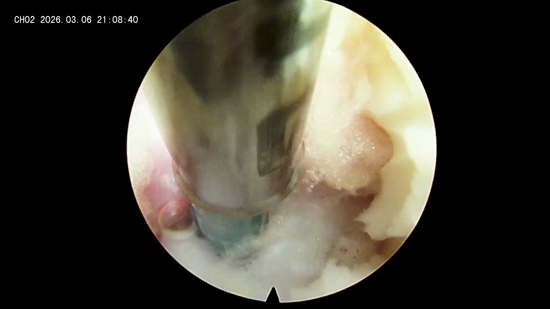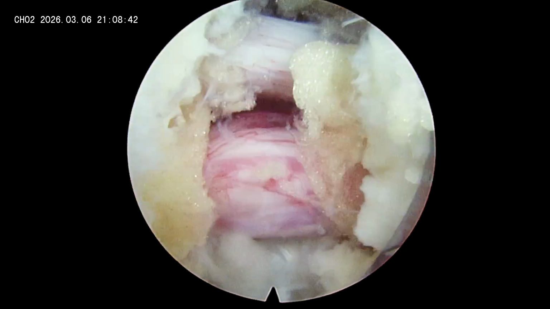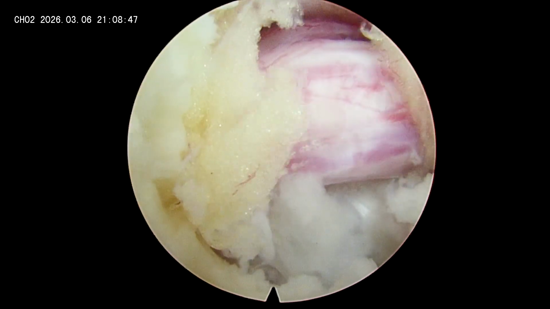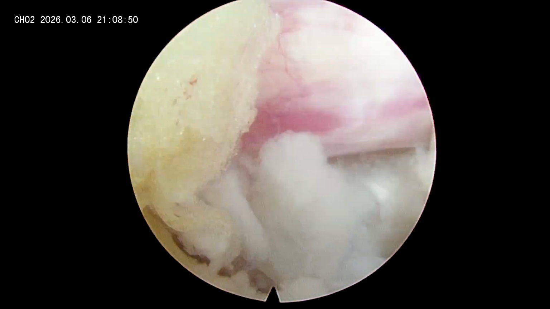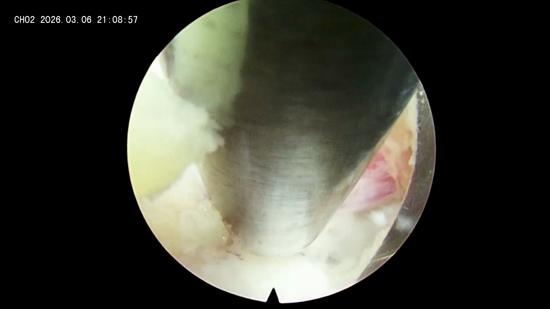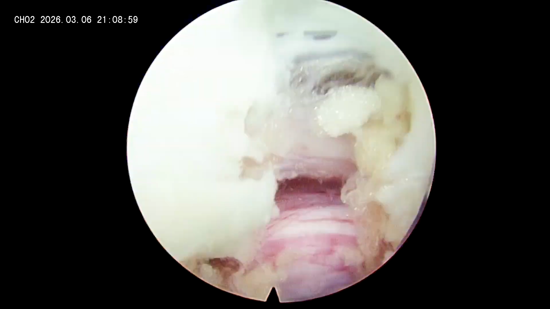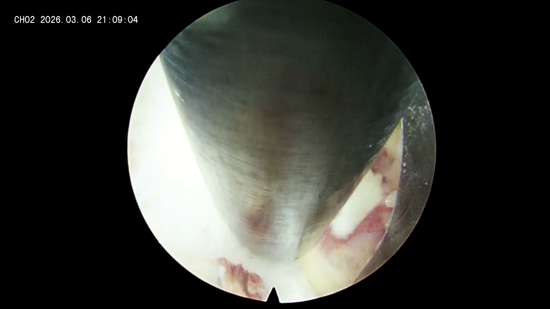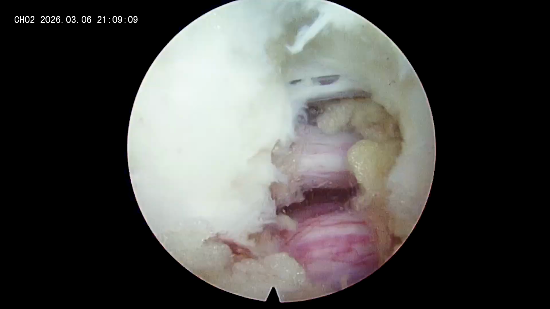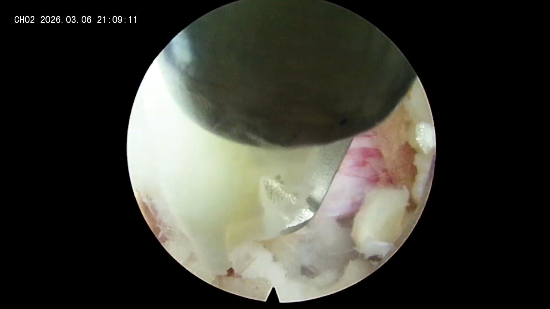In a young patient, the disc is very hydrated, so if you use a radiofrequency ablator, you can easily shrink those disc fragments. Here I'm just creating a little bit more space caudally.